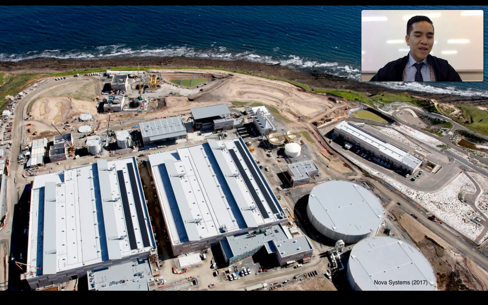This is a picture of the Adelaide desalination plant, which is located in Lonsdale. This was fairly recently built, back in 2012, and it was built in response to a pretty bad period of drought that South Australia suffered.